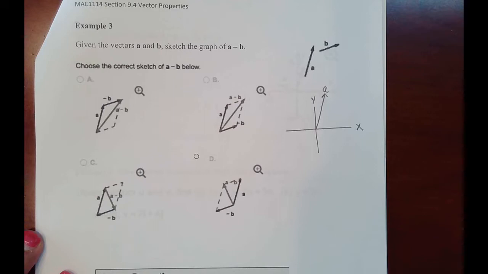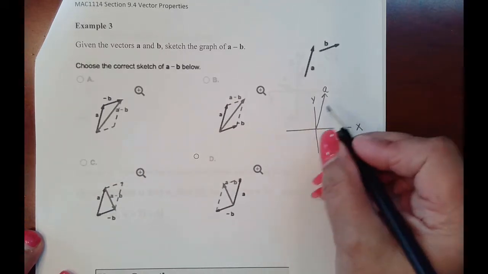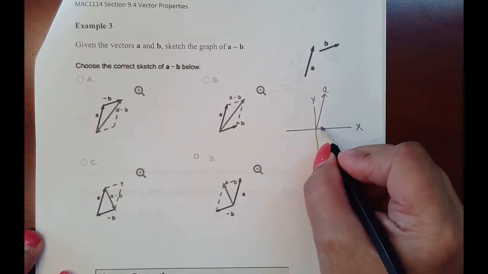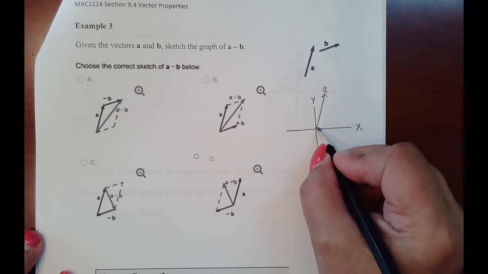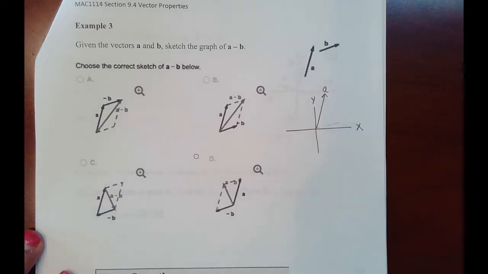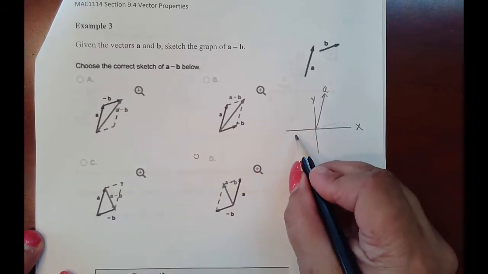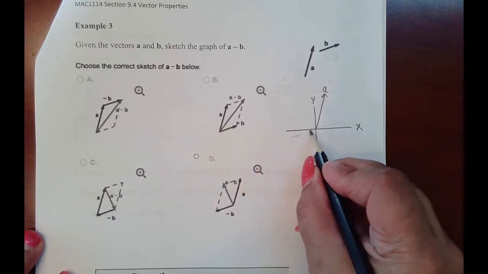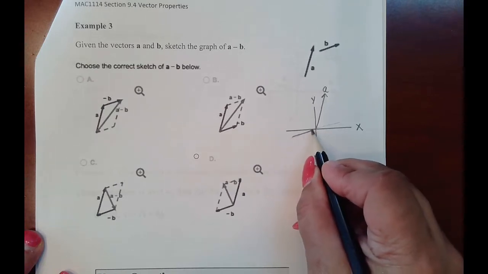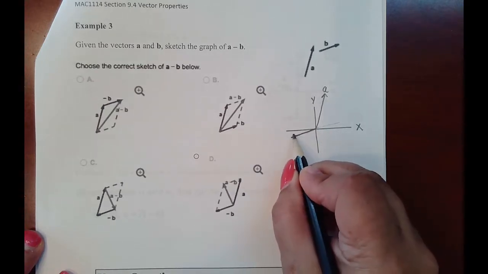And then I'm going to do B. First I'll do just a light sketch of B, but then I'm going to go in the opposite direction. So taking that and just coming in the opposite direction, that will represent B.